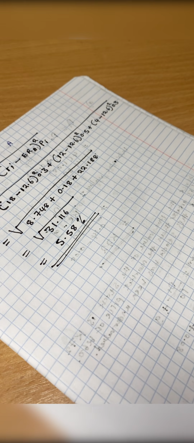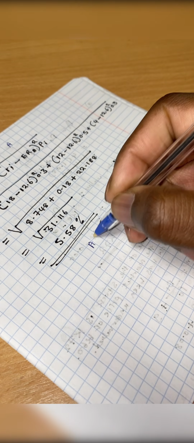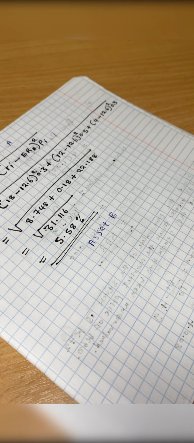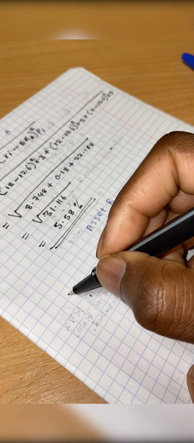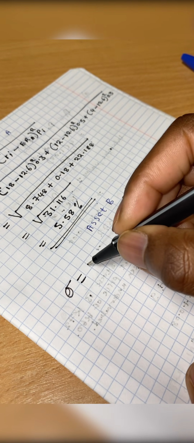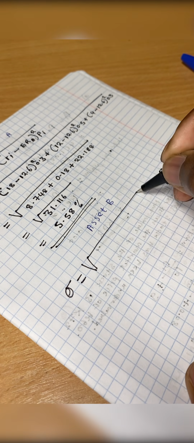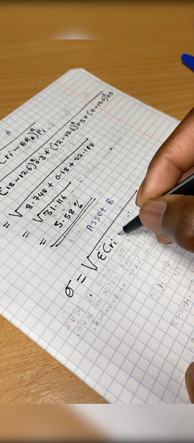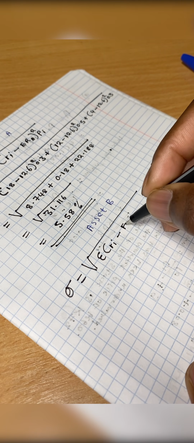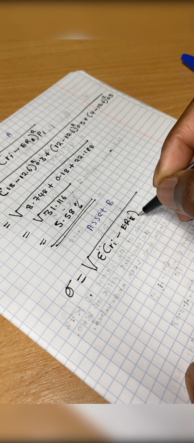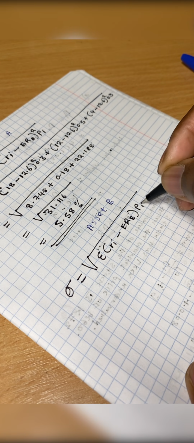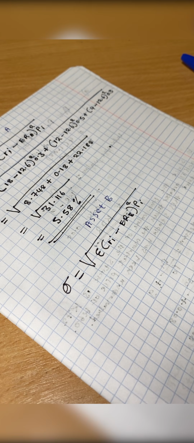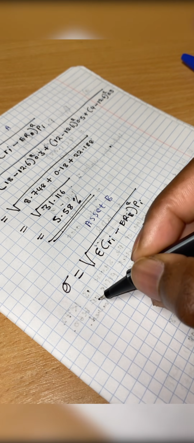Then we go to asset B. We are doing exactly the same things, but just using the information for asset B. So what is the standard deviation for asset B? We said standard deviation is given by the summation of the return on asset B minus the expected return for asset B, multiplied by the probabilities, not forgetting to the power 2. Okay, so let's do that. We can put them in.